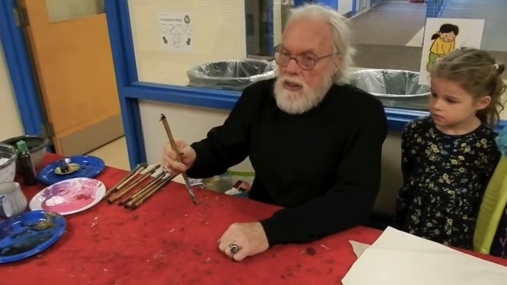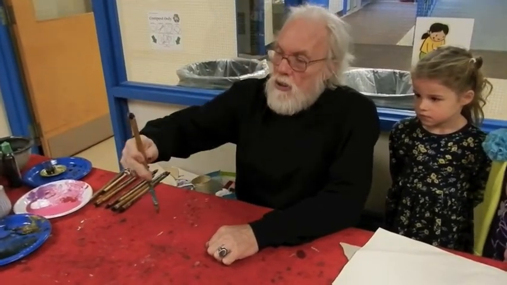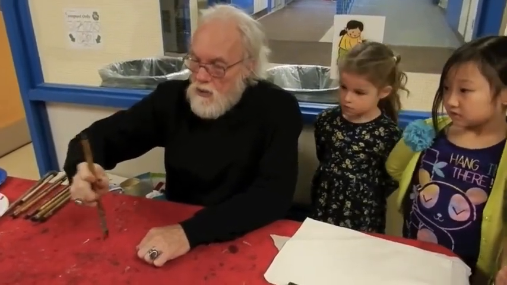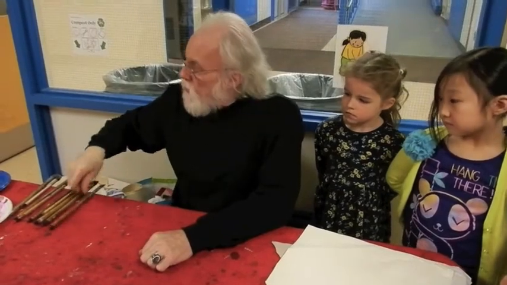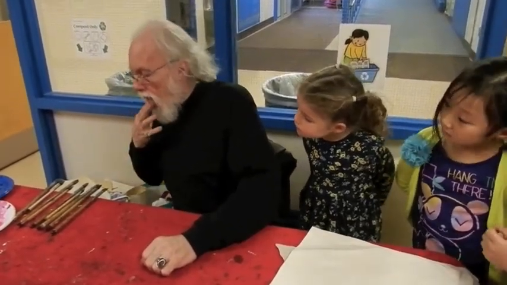The same is true in Chinese, except in Chinese we don't hold a brush like we hold a pencil in our culture. We hold it like this, right? So you get a special effect with it when you're writing. Now writing is very interesting. That's, like I said, the basis of painting.